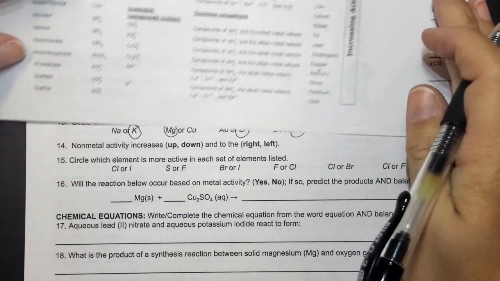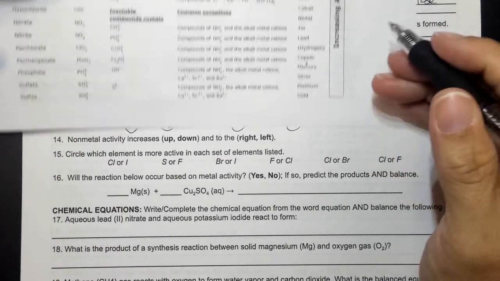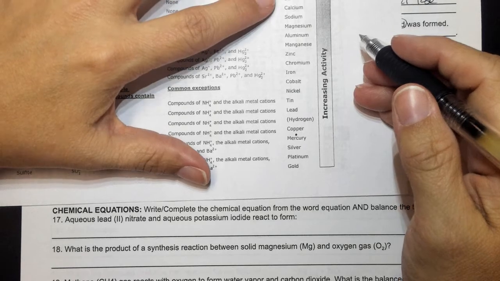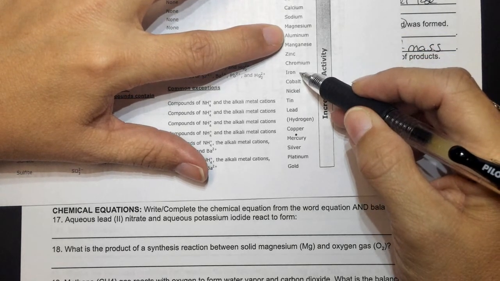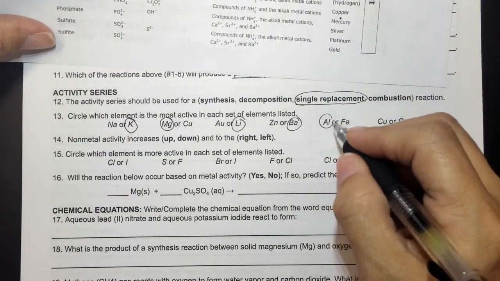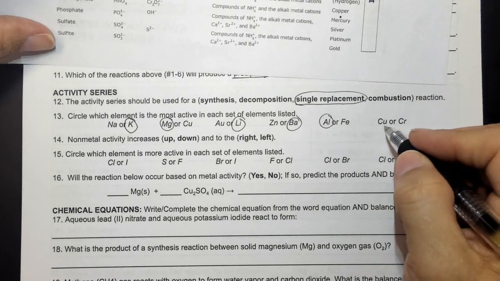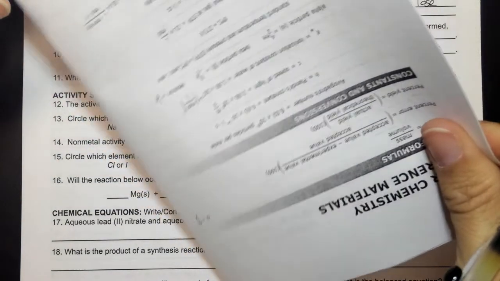Simply looking at these and ranking them. Aluminum and iron. So we're looking for aluminum. Here's aluminum, and iron is just below it, so aluminum is more active. So aluminum is more active than iron, and then copper and Cr.